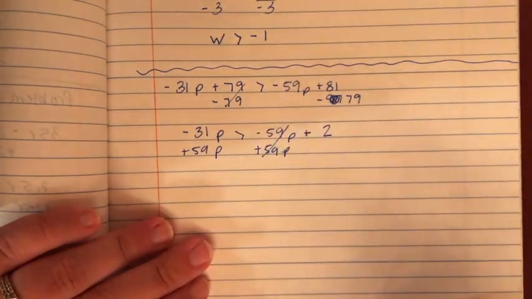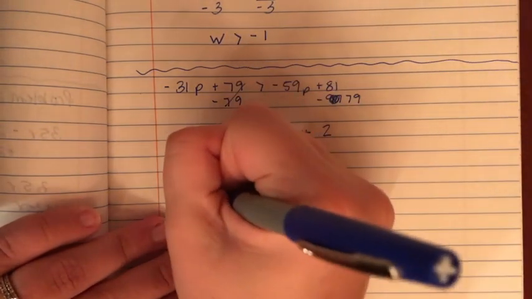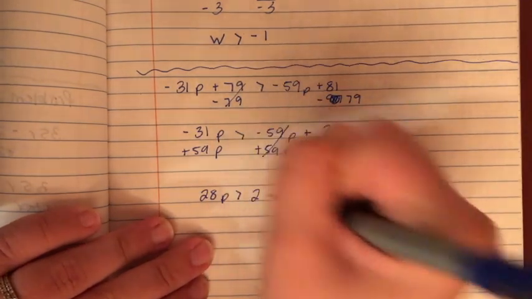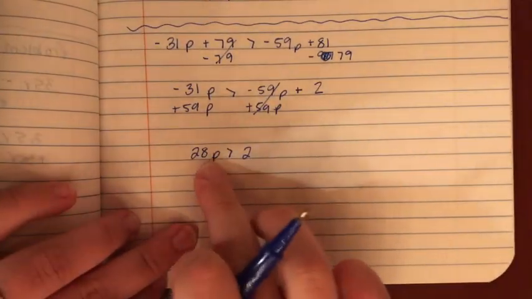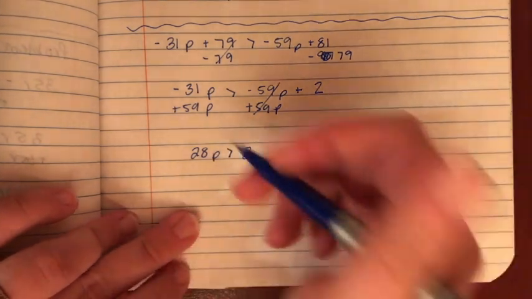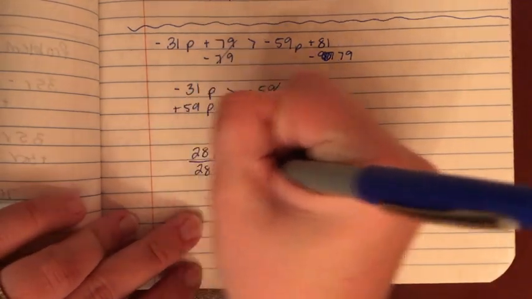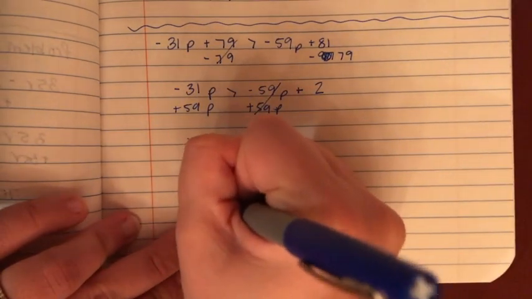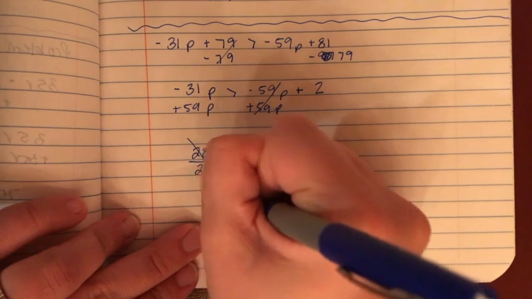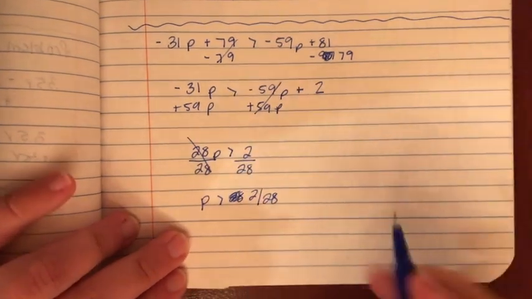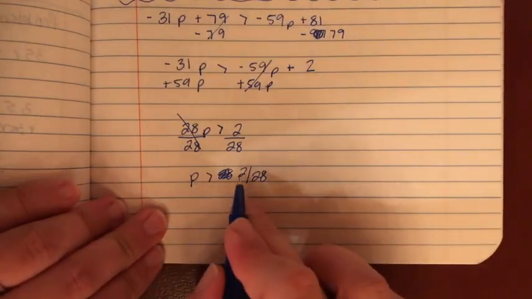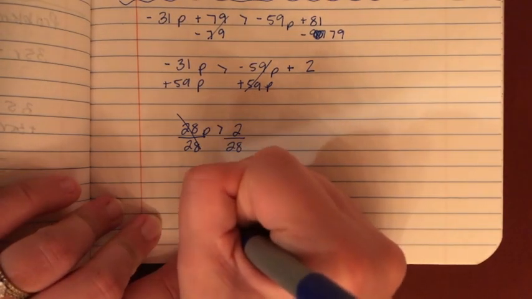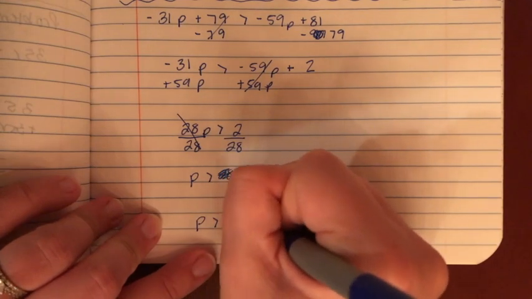That cancels, and I get 28p is greater than 2. So now I need to isolate my variable. Now it's a one-step inequality. I'm going to divide both sides by 28. This cancels that out, and I get p is greater than 28 over 2, or sorry, 2 over 28. And this can be reduced, so both of these are divisible by 2. And I get as my final answer, p is greater than 1/14.